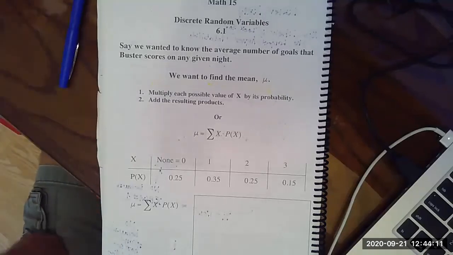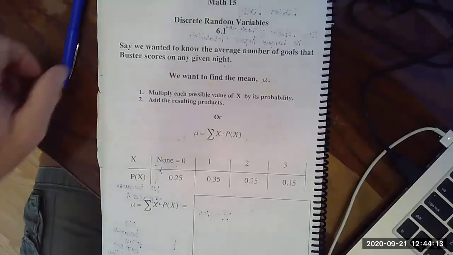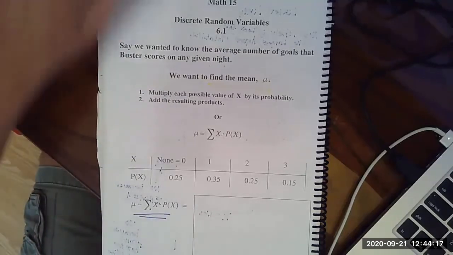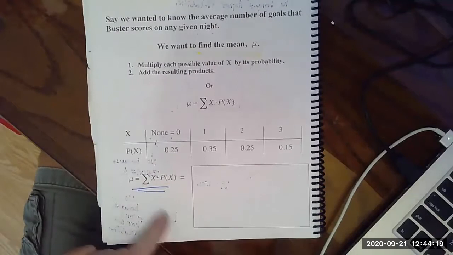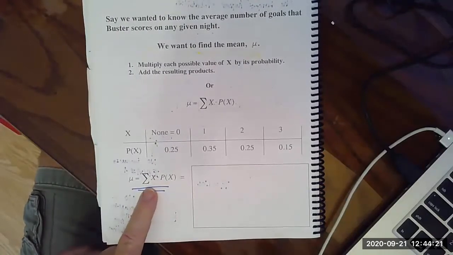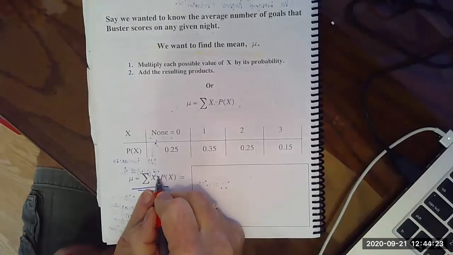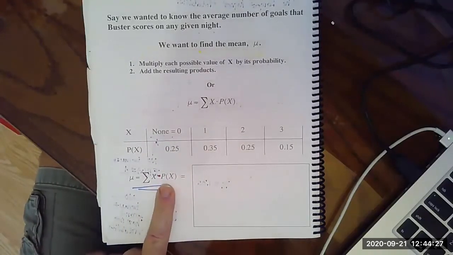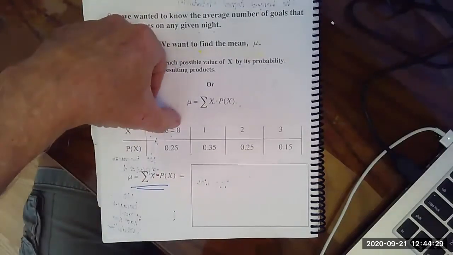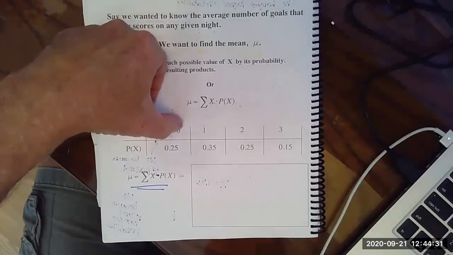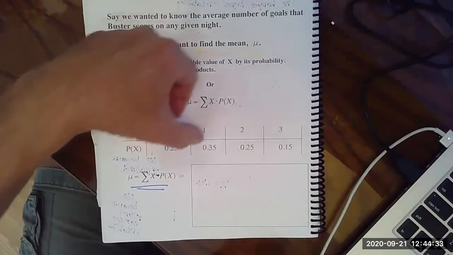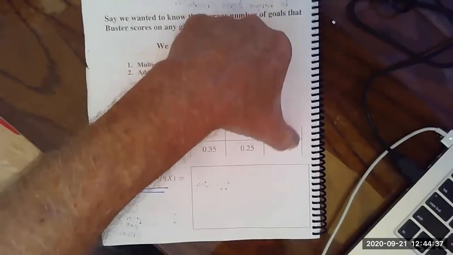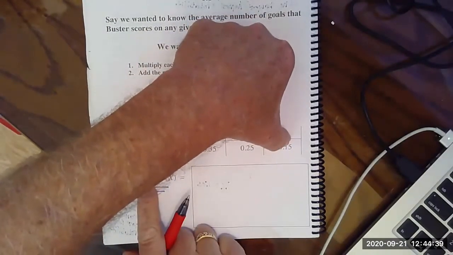And how you figure it out with the probability distribution is this formula right here. You know what summation means. That means you add up the product of X and its probability. So here's your X and here's its probability. You take the product of each one of these and then add them up.